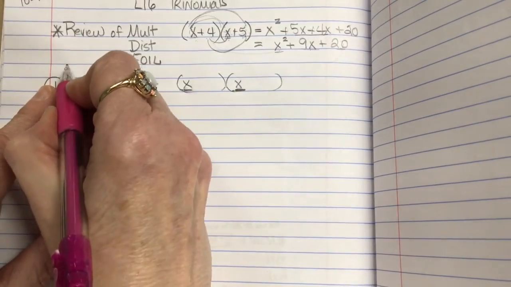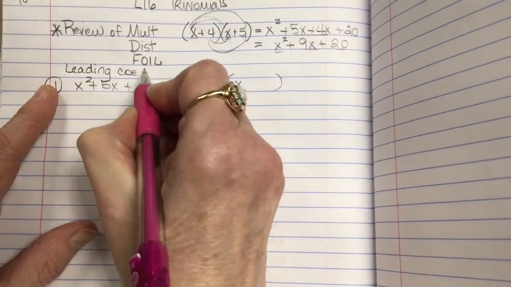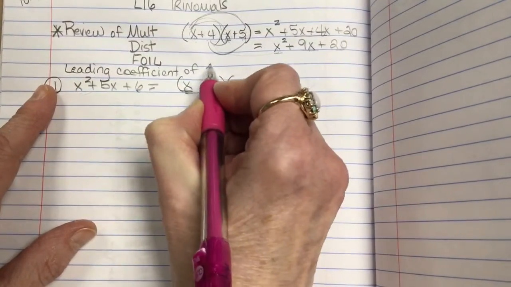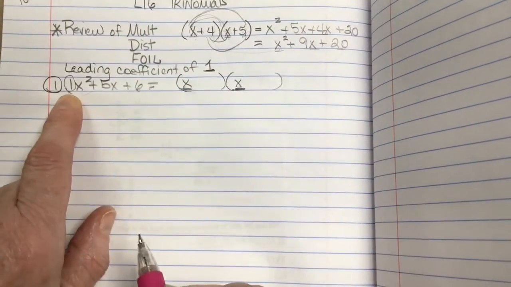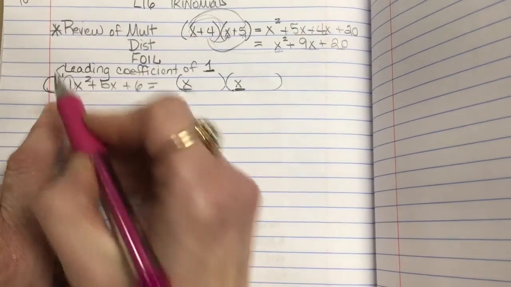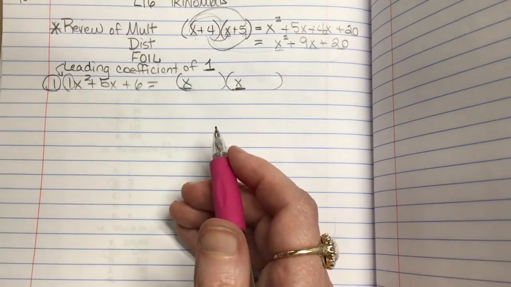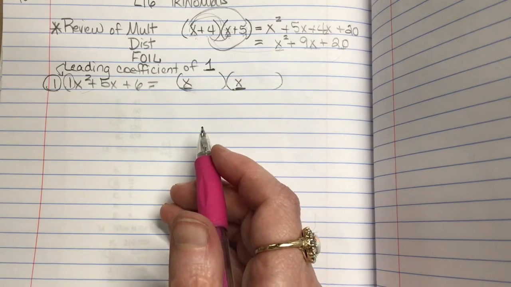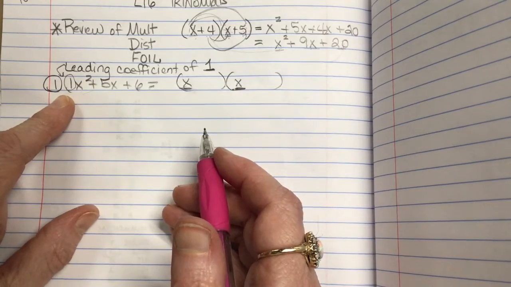So we love when this is, oh, by the way, I didn't say that. We're only doing today leading coefficient of 1. Now, that's just a fancy way of saying that the number right here is a 1. See it? I'm going to put an arrow. Leading coefficient of 1 right there. The GCF on every one of these today is 1. So there's none like lesson 15. Now, we will get into them later, but right now, leading coefficient is 1.